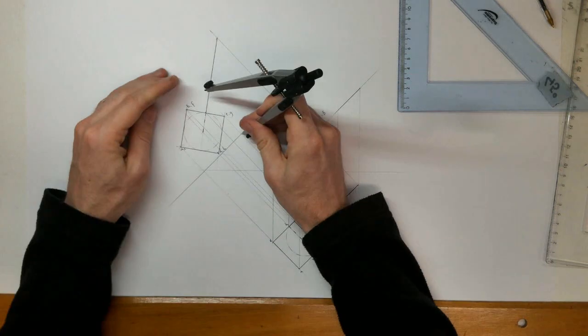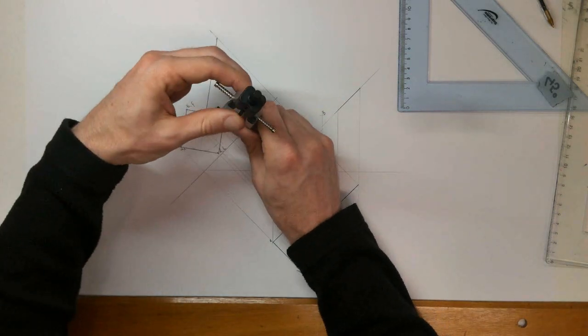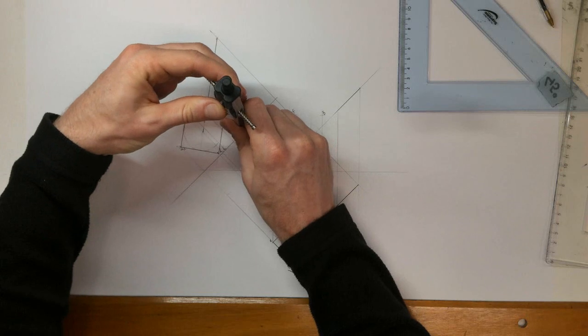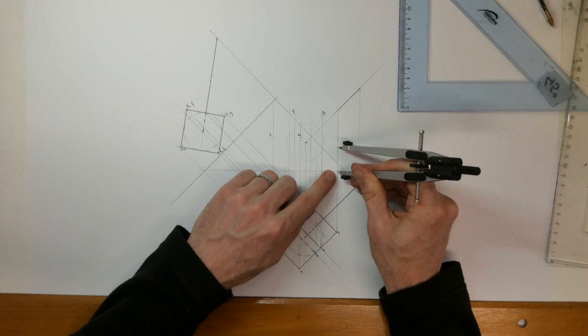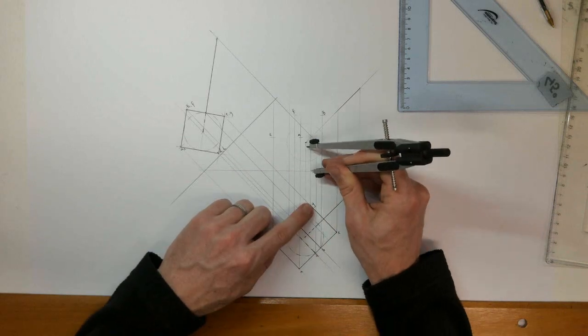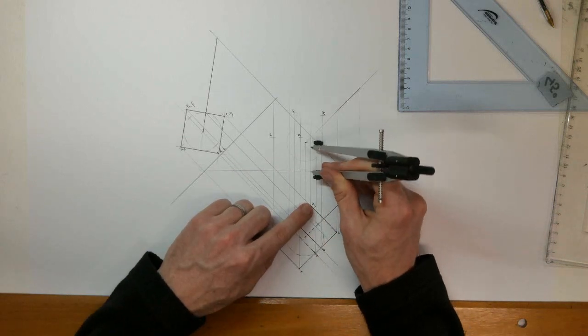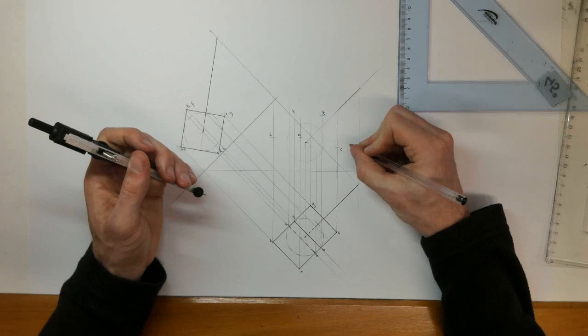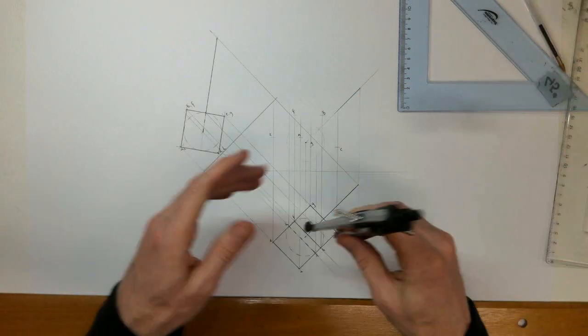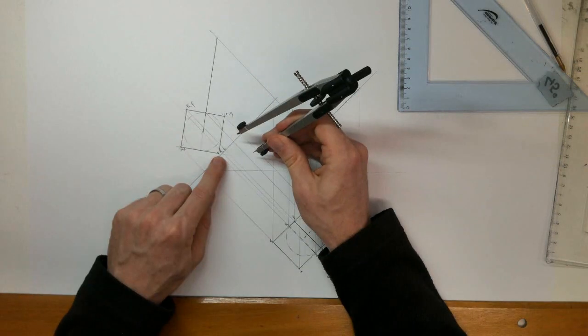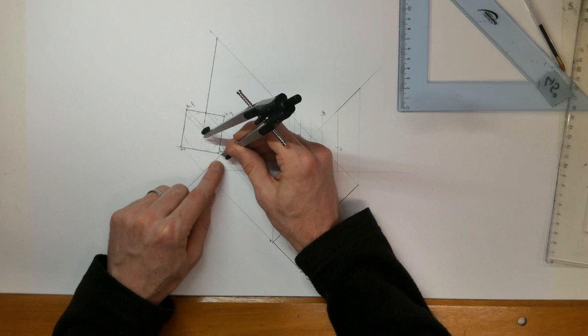Down to C. G, C, and G, C, G there at the back. Okay, and then finally we got G and H, which are very small heights there.